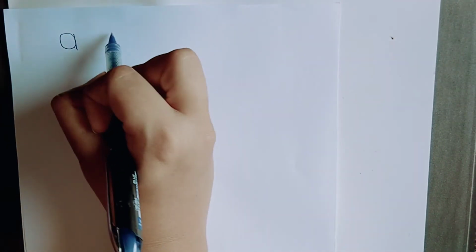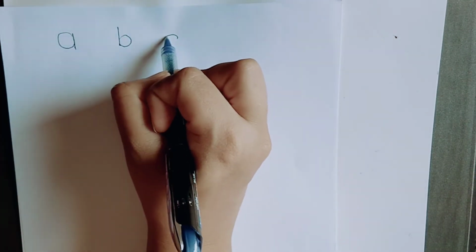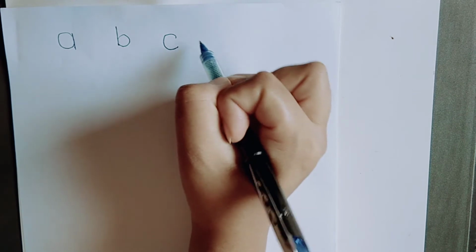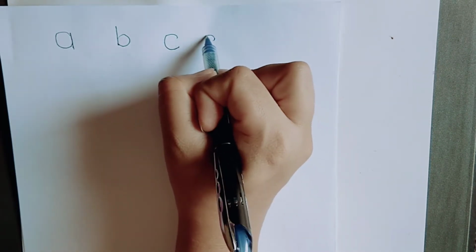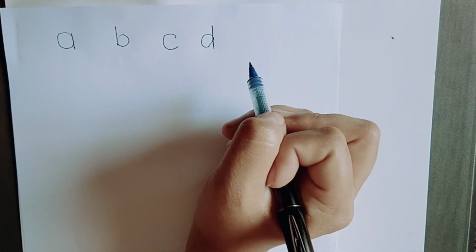This is letter A and the sound is A. This is letter B and the sound is B. This is letter C and the sound is K. This is letter D and the sound is D, like D, drum.